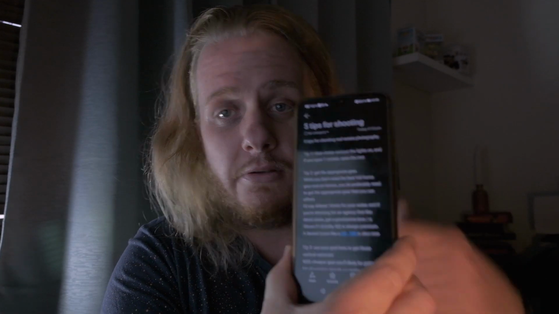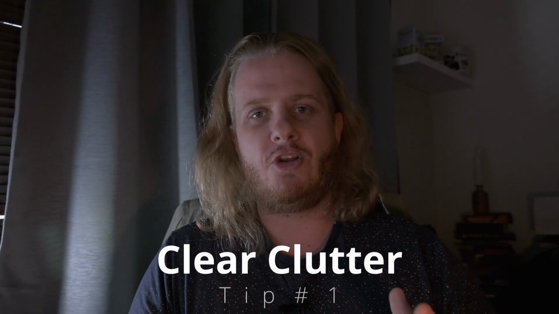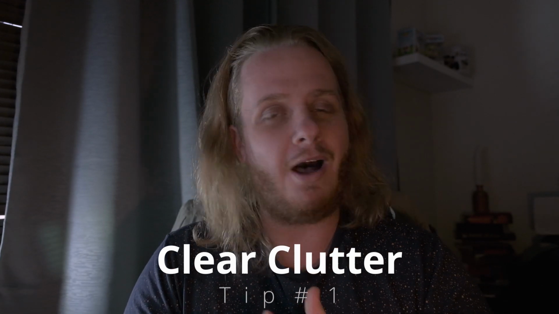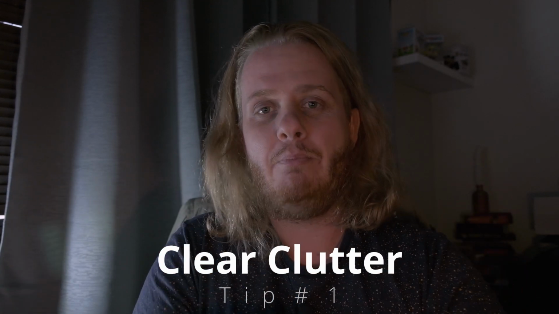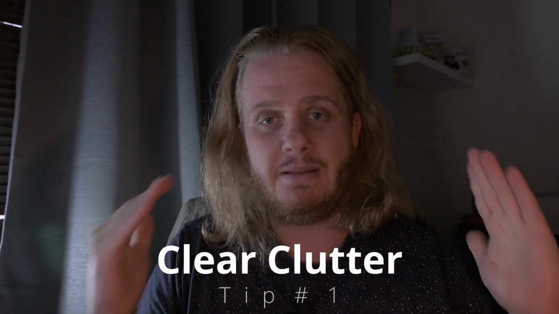They're on my phone, so I'm going to be looking down a bit because, as I said before, my memory is horrendous. But tip number 1 is clear clutter. Wow, that's hard to say. You try to say that 5 times. Clear clutter. Put all the lights on and open them curtains.